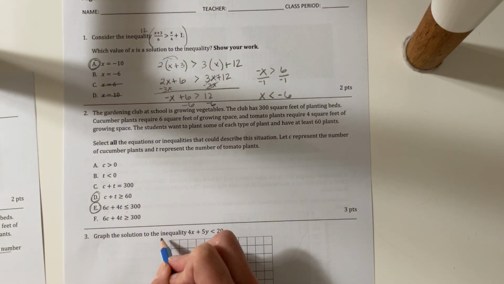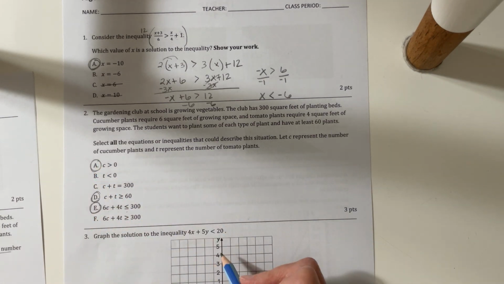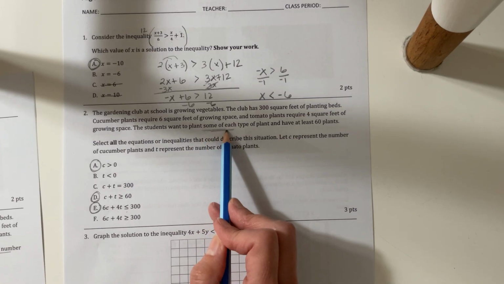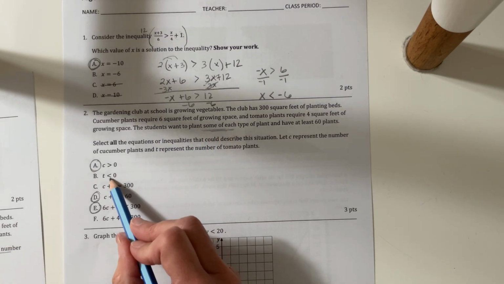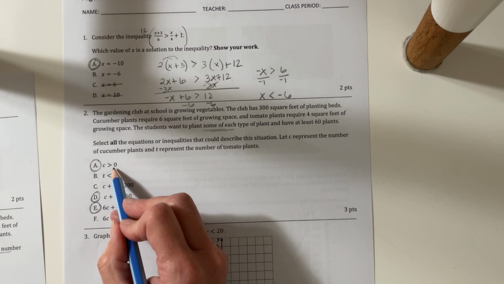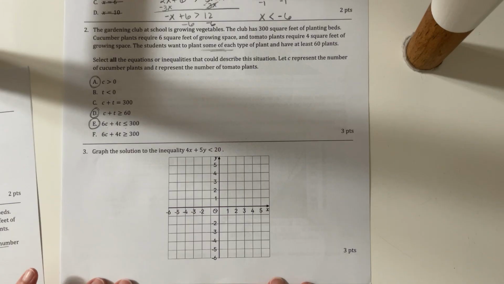Now, the one that a few people missed was this one here. It was saying that you have to have more than 0 cucumbers. They told us that they want to plant some of each type, so they're going to plant more than one of each type. This one would not work because we don't want to have less than 0 tomatoes, but we do want to have greater than 0 cucumbers. Okay, this keeps going in and out. Hopefully you can see it all.